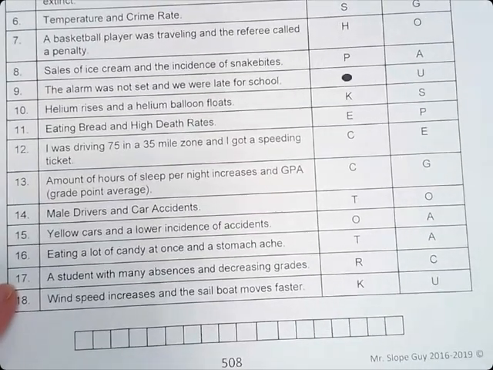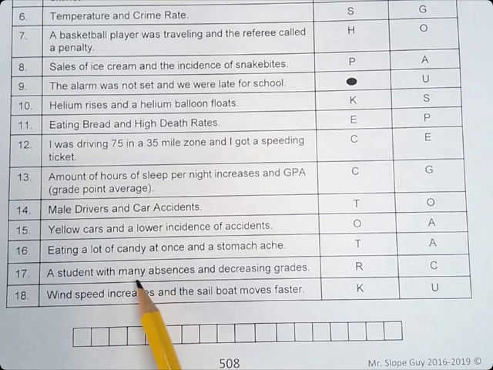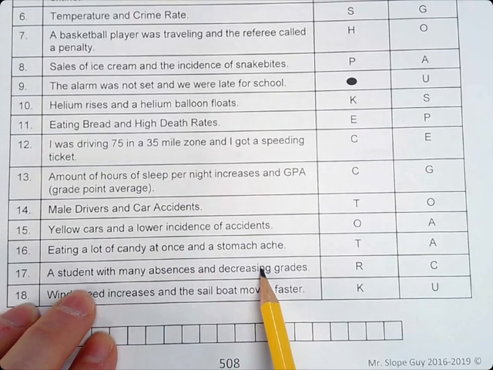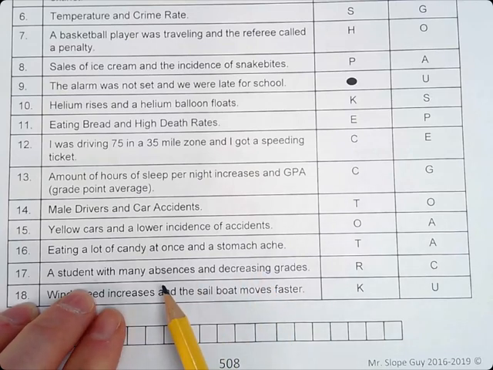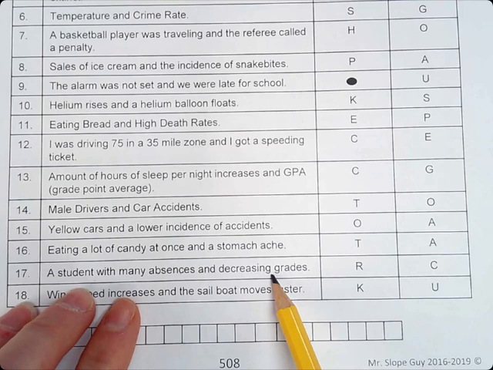Number 17, a student with many absences and decreasing grades. So do the absences of the student cause decreasing grades? Think about the remote students. They're absent or they're remote, but they're not necessarily having decreasing grades.